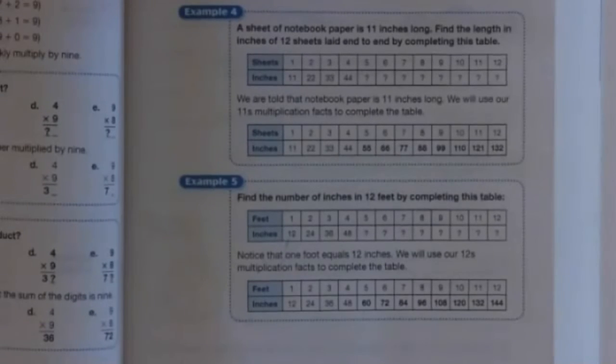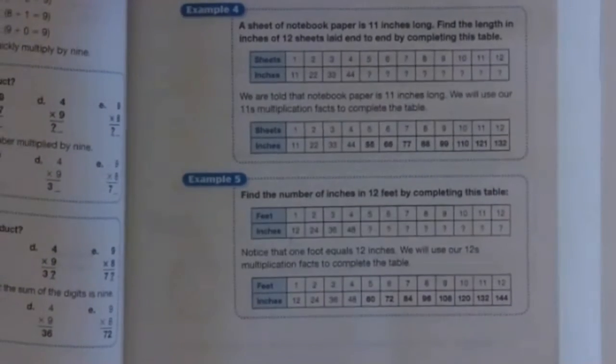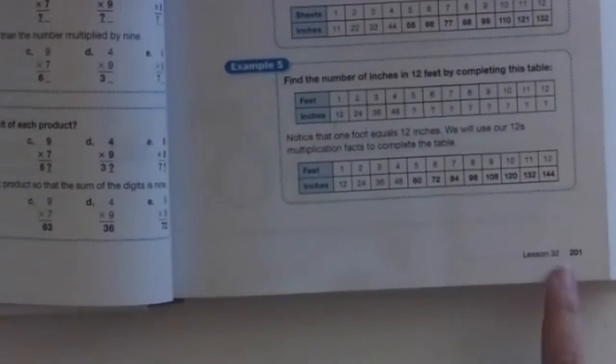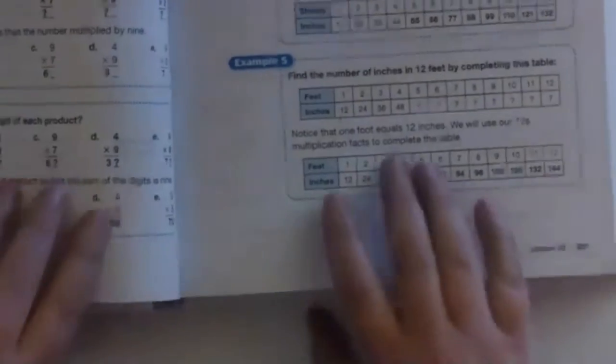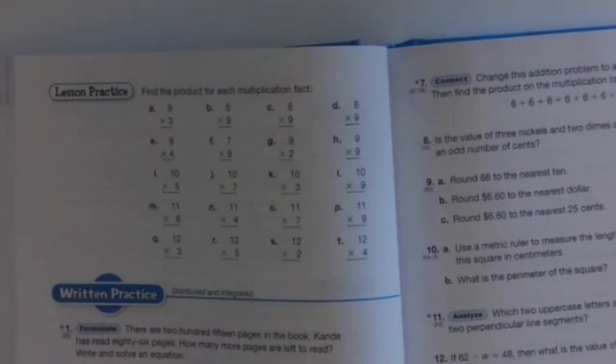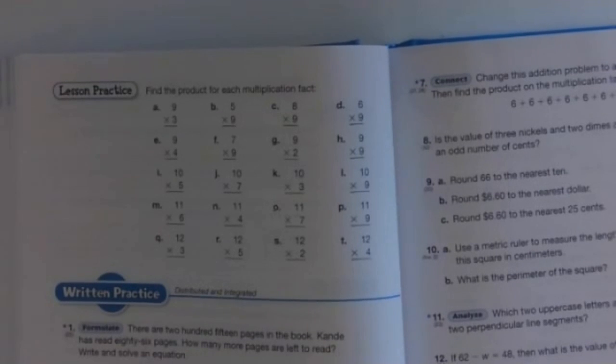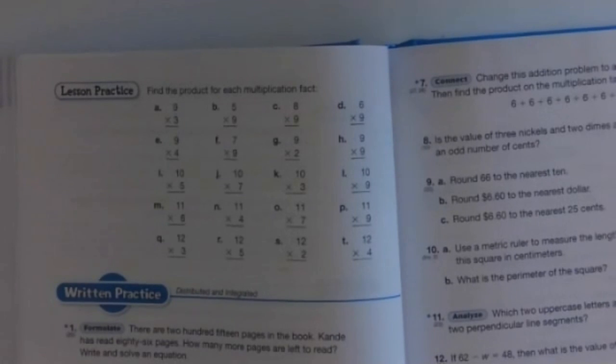Those are some of the patterns you can look at for your 9s, 10s, 11s, and 12s. And again, if you need these at any point in time, you can always come back and look in your book. It's lesson 31, on pages 200 and 201. They're always here for you to come take a look at. When you are doing your lesson practice, see if you can do it without using the patterns we just talked about, but you can use your multiplication chart to check your answers afterwards. That is lesson 32, multiplication facts for 9s, 10s, 11s, and 12s.